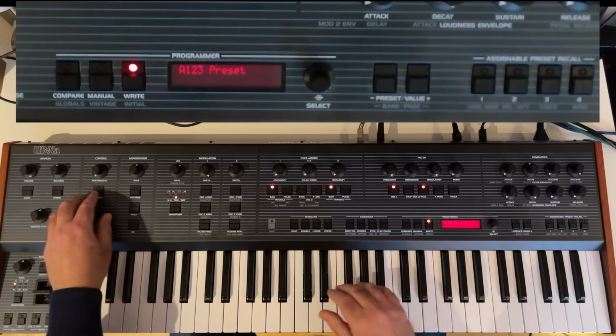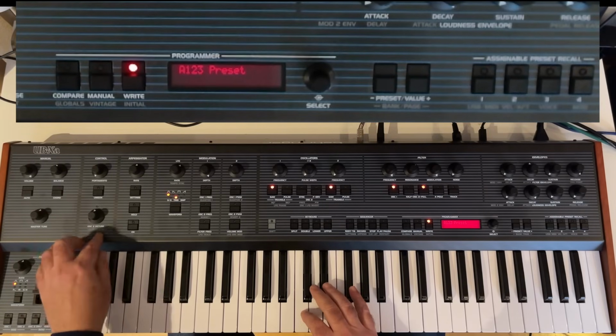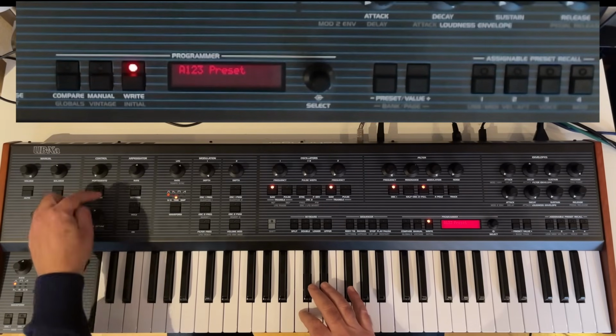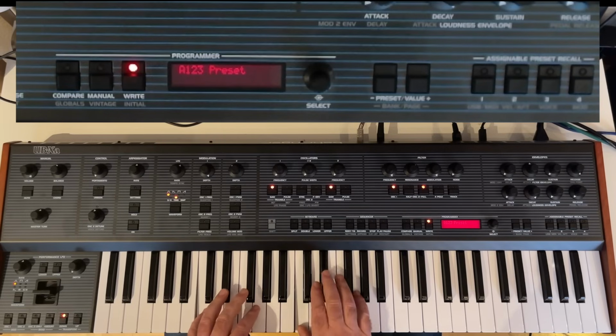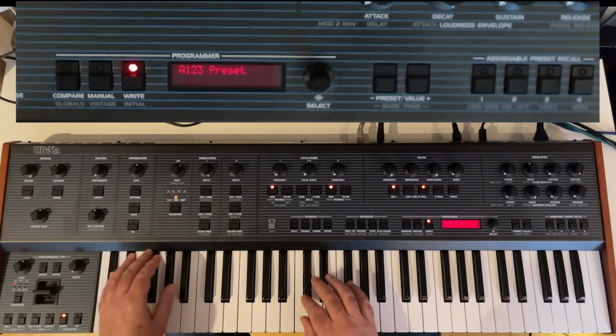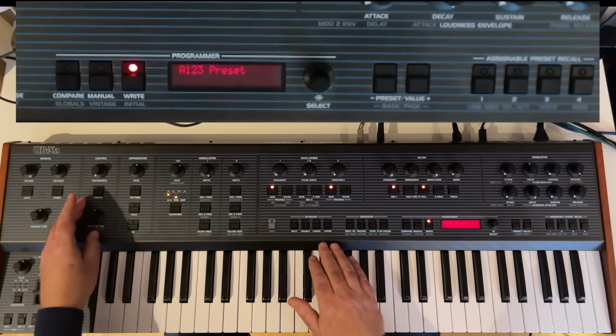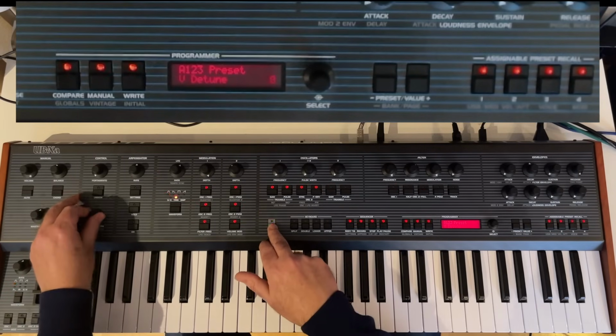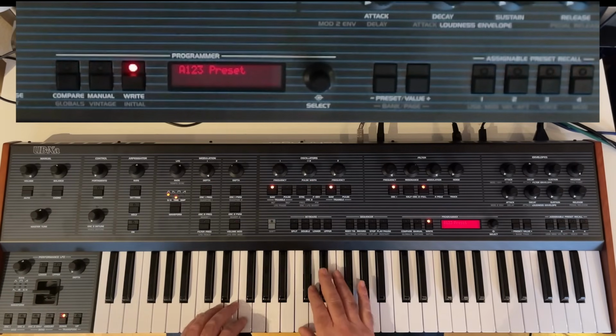And let's leave the Unison mode. The voice detune value will stay even for polyphonic stuff, so you can make it sound very broken. I mean, if you're into this. Okay, let's set it back to 0.